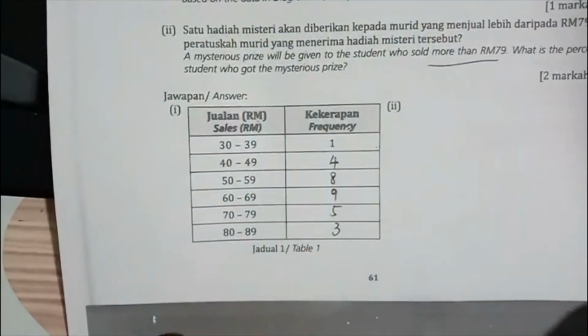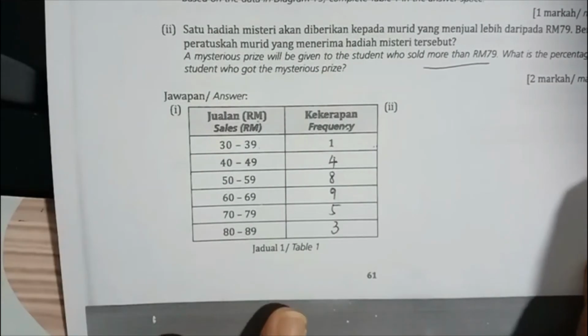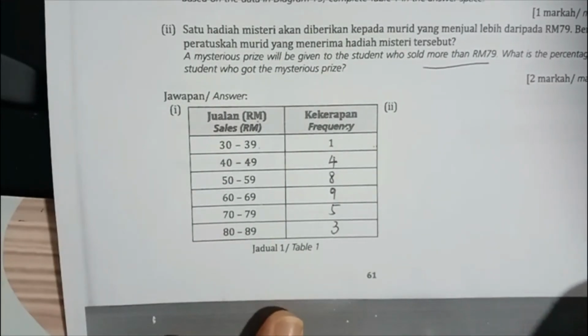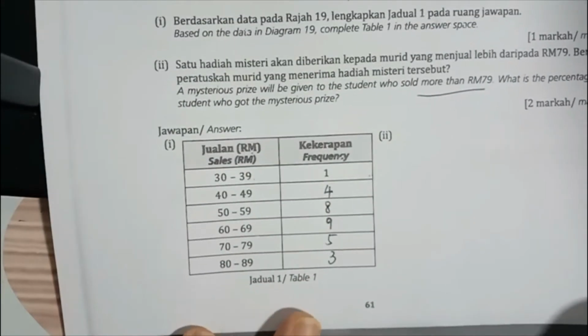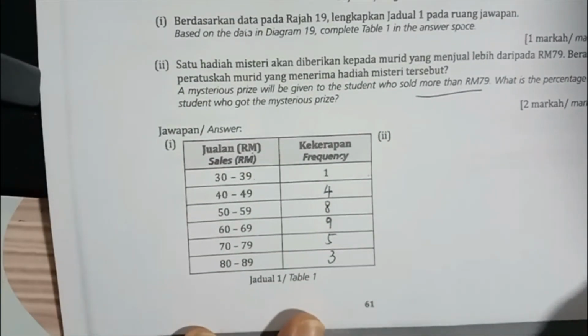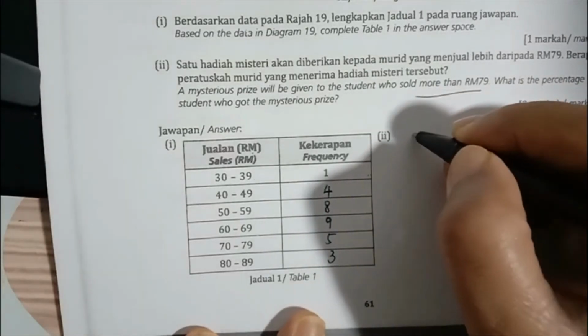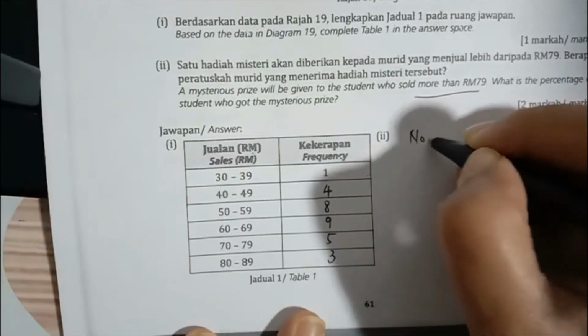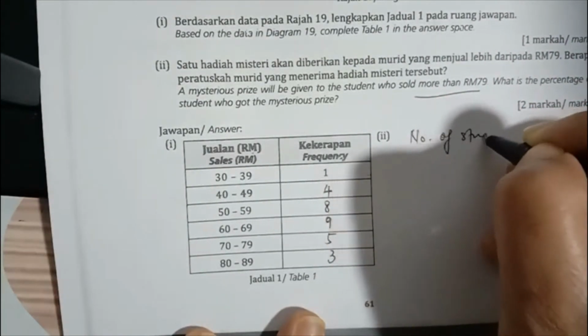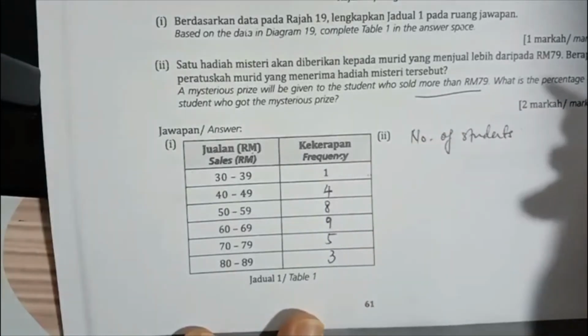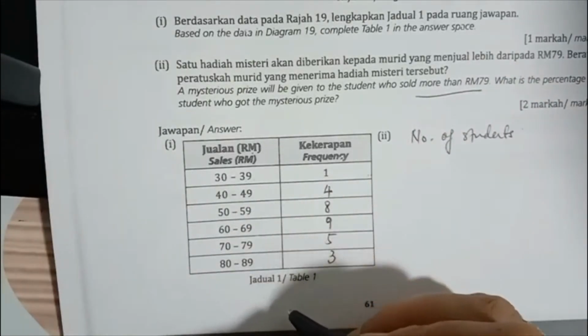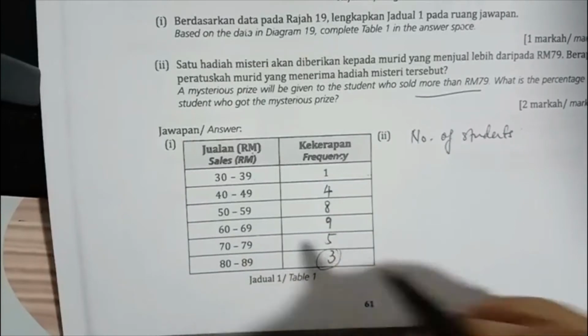Then for part 2, we want to find a percentage. The number of students who score more than 79 is 3. More than 79 meaning this one, 3.